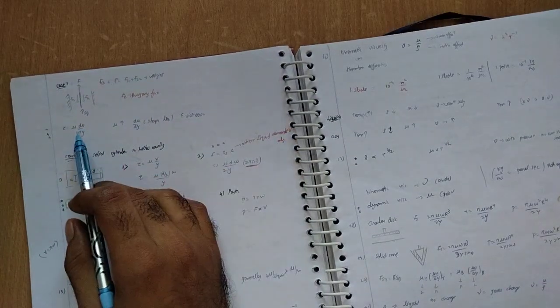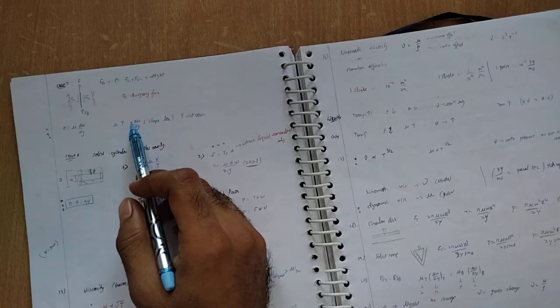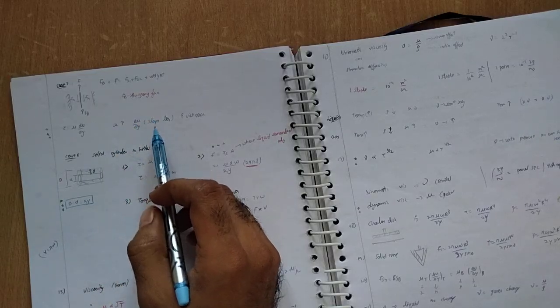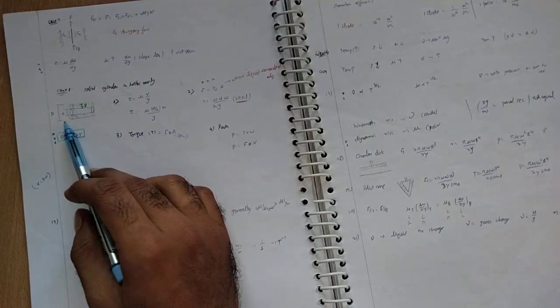Tau equal to mu du upon dy, and if viscosity increases, this du upon dy slope will definitely decrease. This is a simple thing.